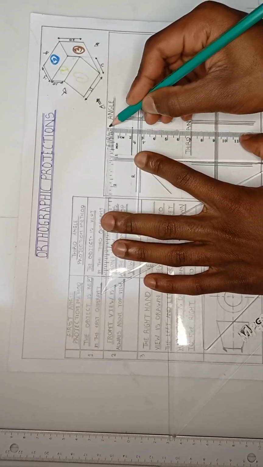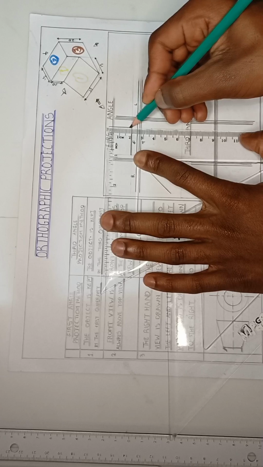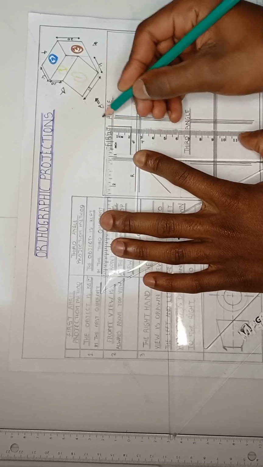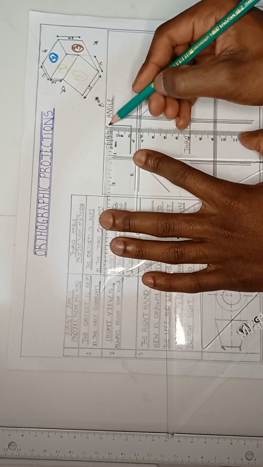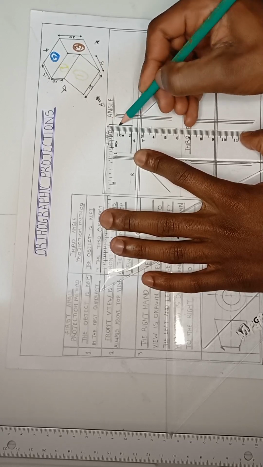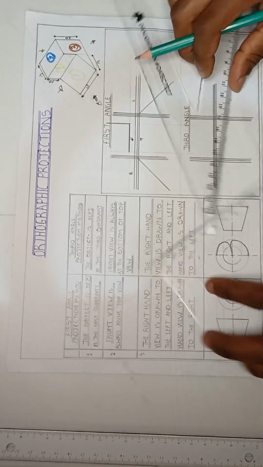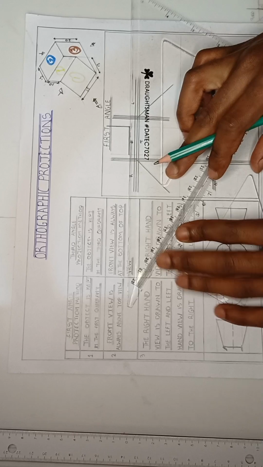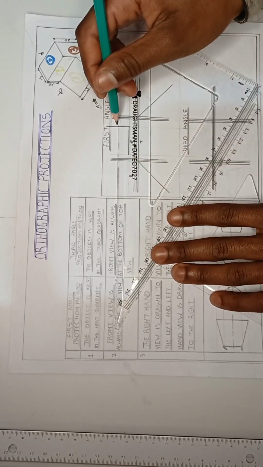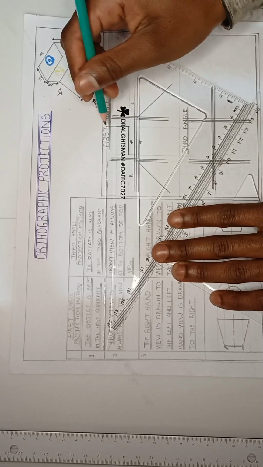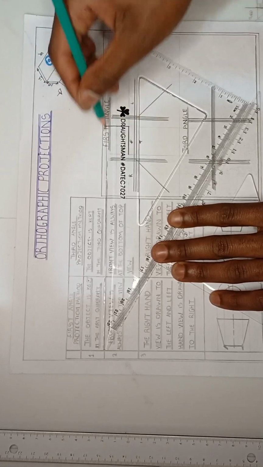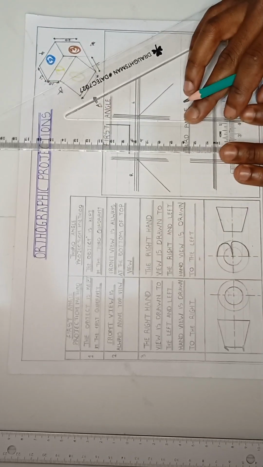0 from here, 20. And then from the top side, they said from here to here is 10. We need to say from here to here 10. We are going to do a construction line also, construction line where our height ends.